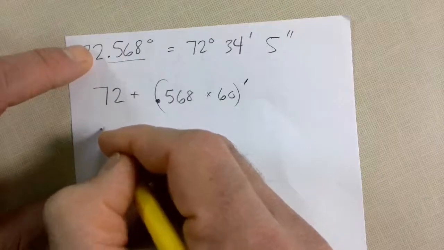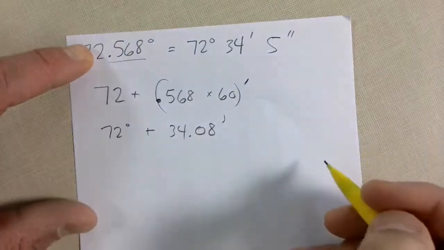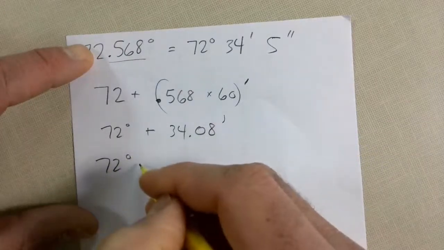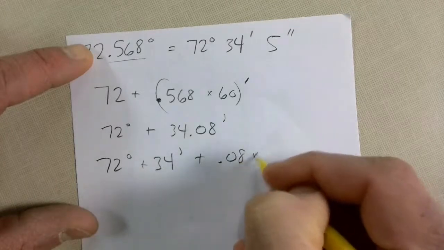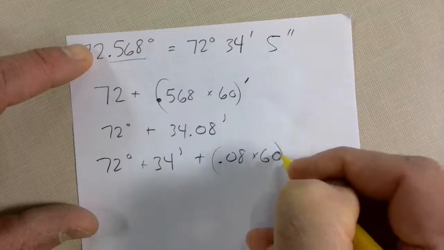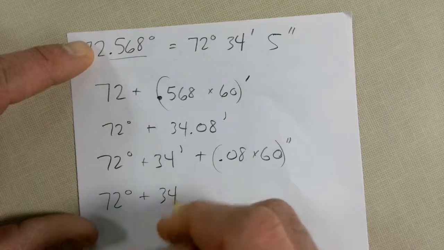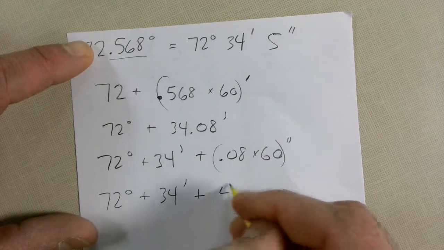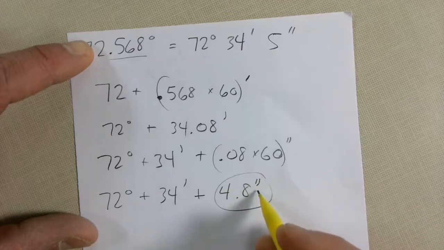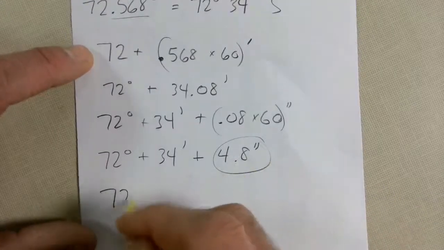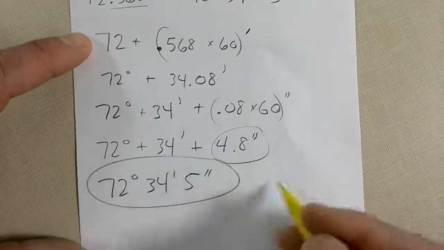Okay, so 72 degrees plus 34.08 minutes. Well, 72 degrees plus 34 minutes plus 0.08 times 60, that's 60 seconds. So we have 72 degrees plus 34 minutes plus 4.8 seconds. Now, we're not going to go smaller than seconds, so we round: 72 degrees, 34 minutes, 5 seconds. There it is.